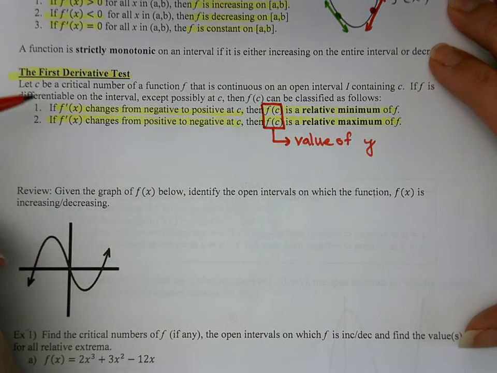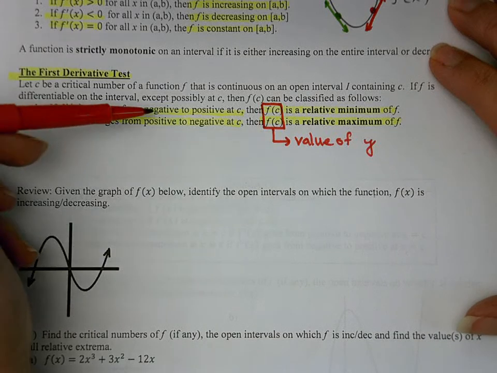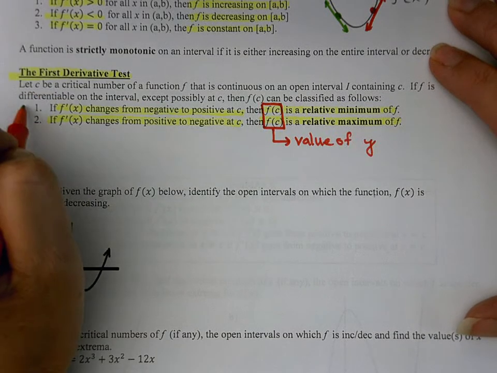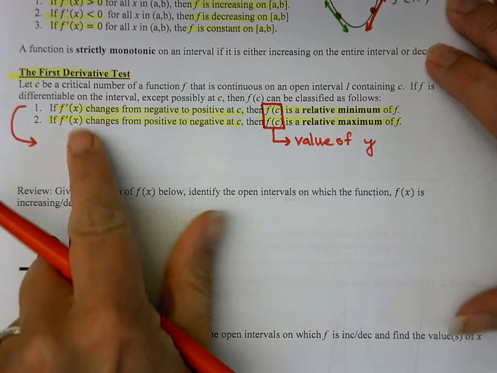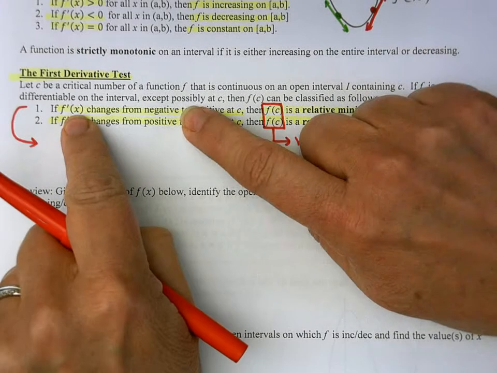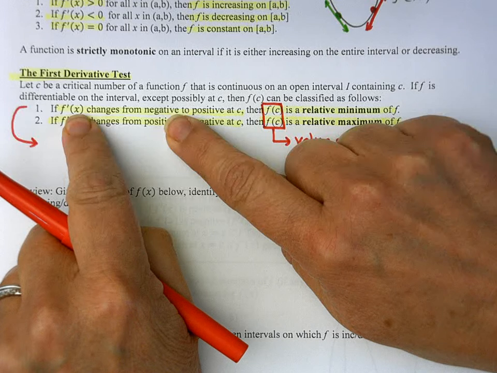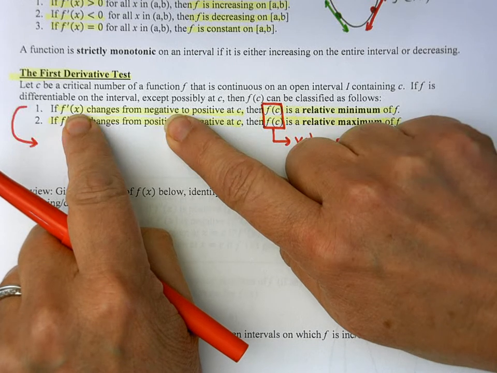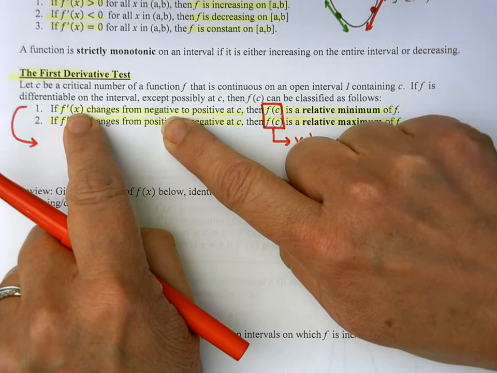So they're saying specifically here that when f prime changes from negative to positive. So when f prime is negative, that means your slope is negative. So if your slope is negative, then your function will be decreasing, right? Isn't that what that's saying?